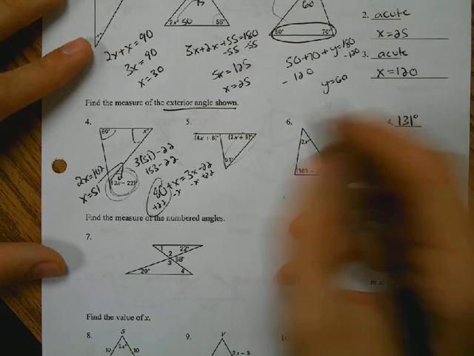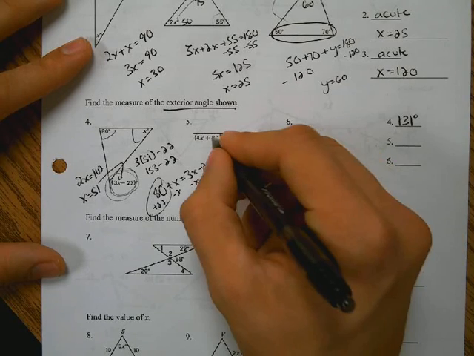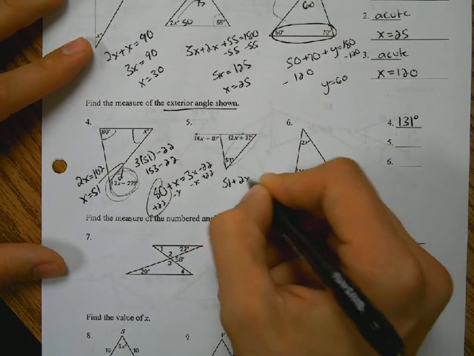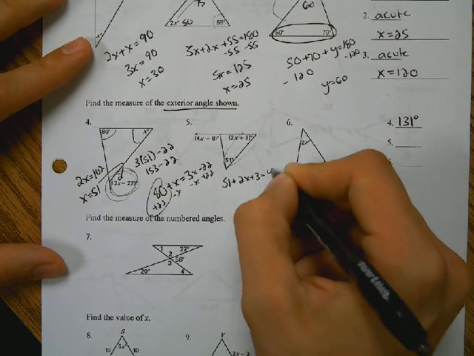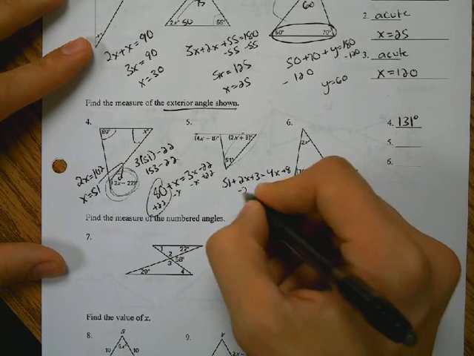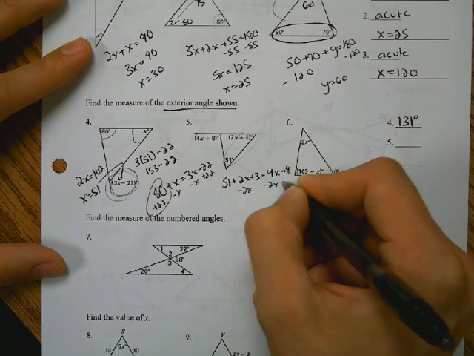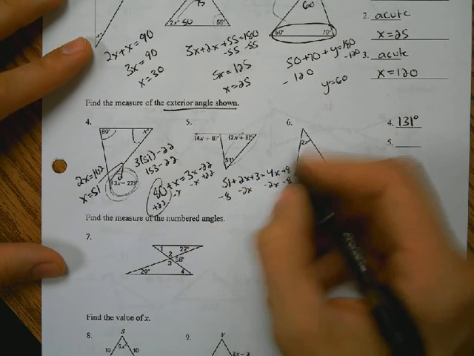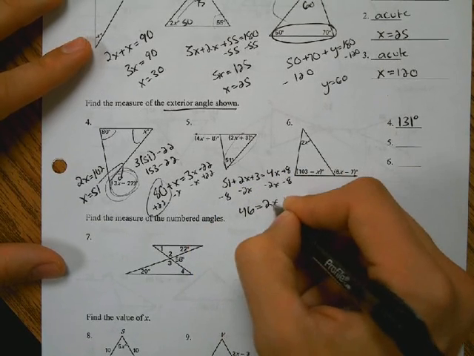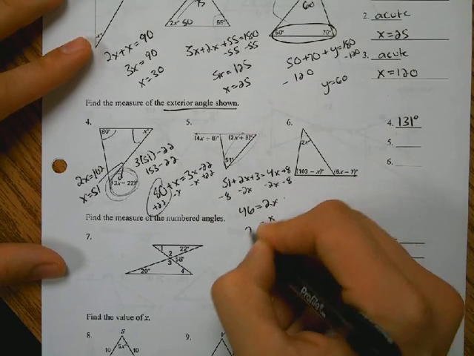Going to use the same idea here. I've got these two angles, and their sum is equal to this one on the outside. So I've got 51 plus 2x plus 3 equal to 4x plus 8. Move this 2x to the other side. Move that 8 to the other side. And I will get 46 is equal to 2x. Divide by 2, and x will be equal to 23.